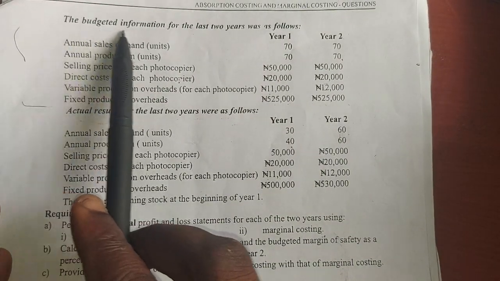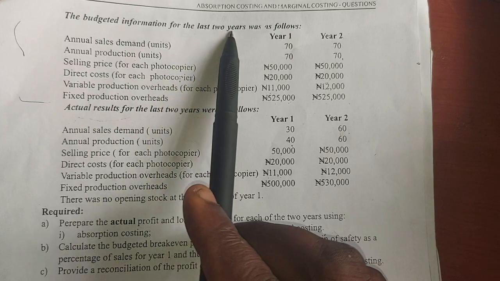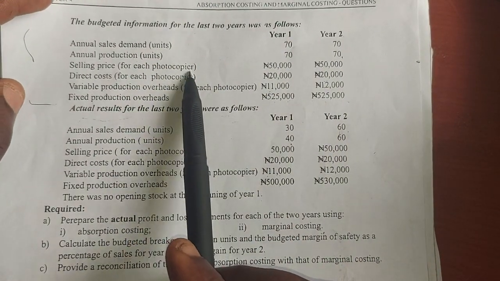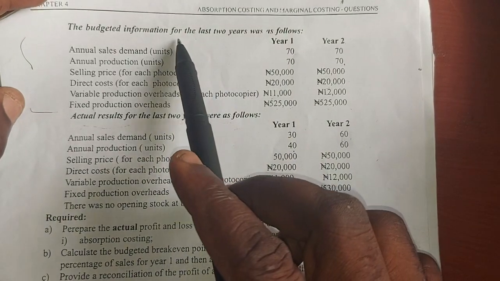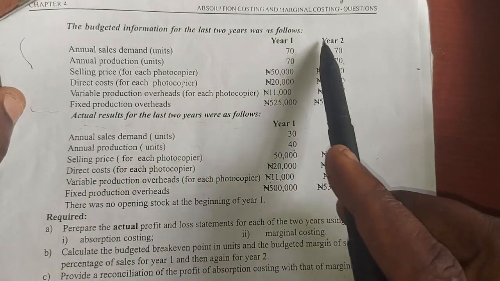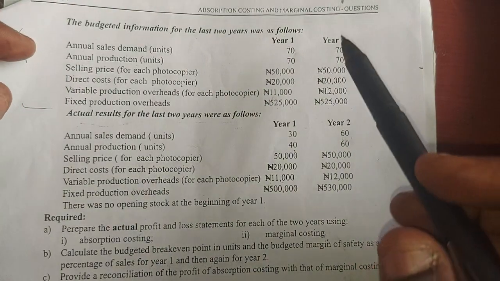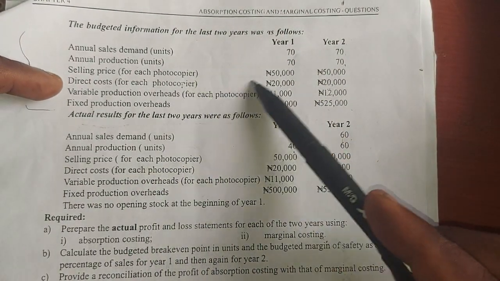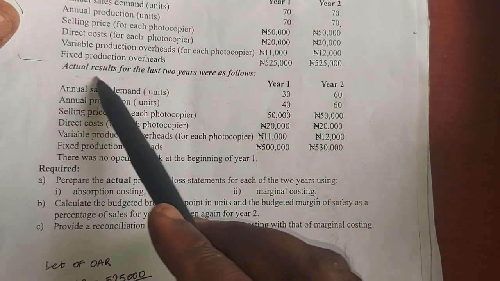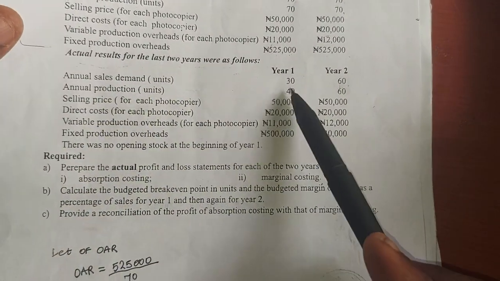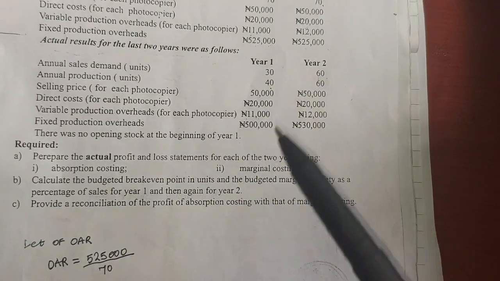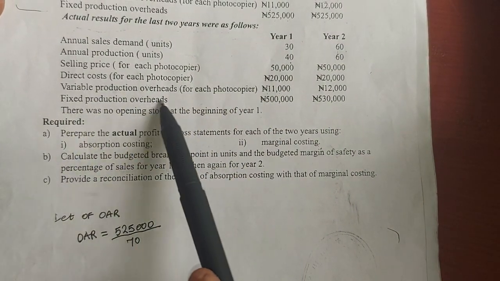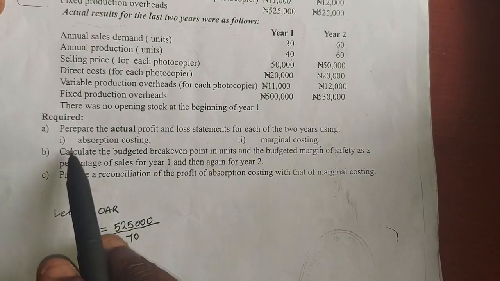In this question, you have been given the budgeted information of a particular manufacturing company that manufactures photocopiers for the last 2 years. Then the actual results for the last 2 years, year 1 and year 2, are also given. It's also given the direct costs, the variable production overhead, and the fixed overhead, that's the annual fixed overhead.